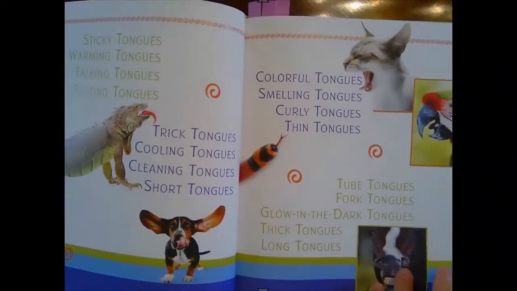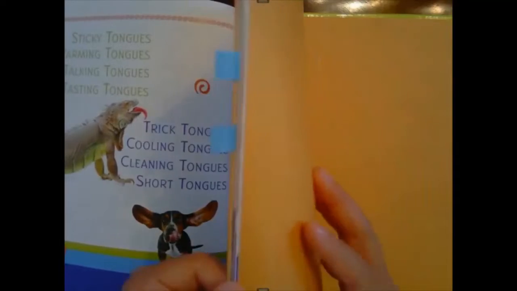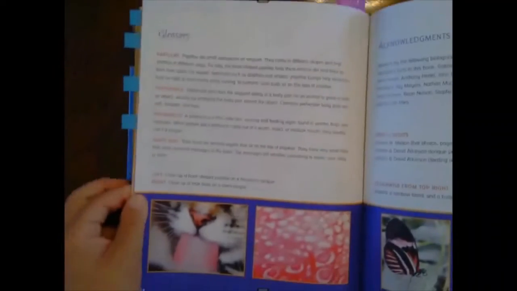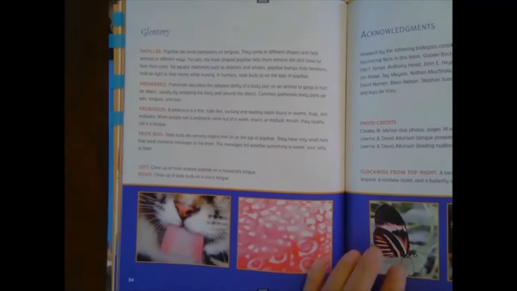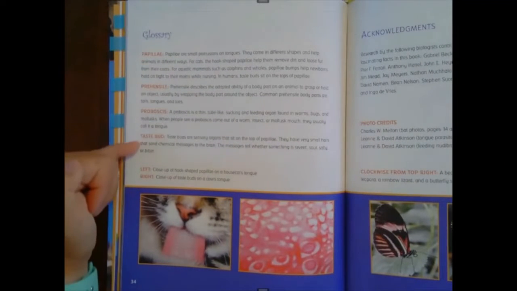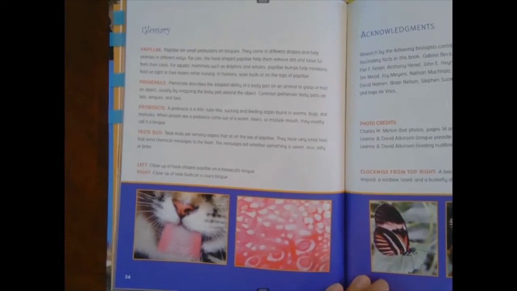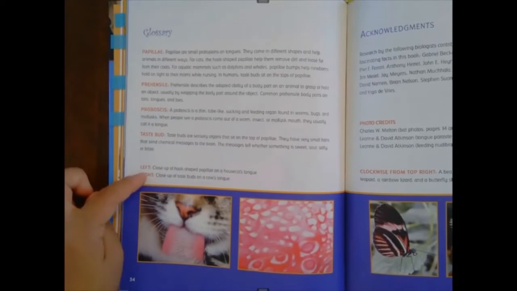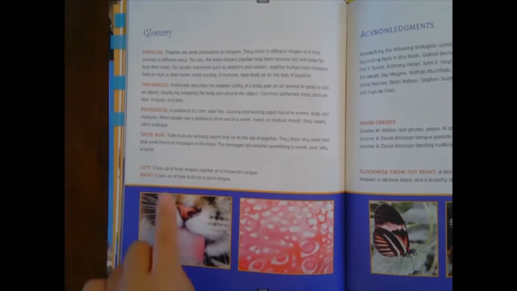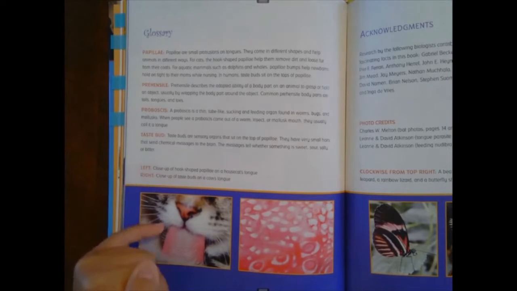Before we actually jump into our reading, I want to also take a look at the back. There's something called a glossary, which tells me different vocabulary words and the definitions of what they could be. I also notice it's giving me captions of the pictures here.